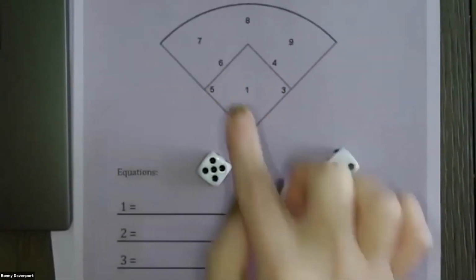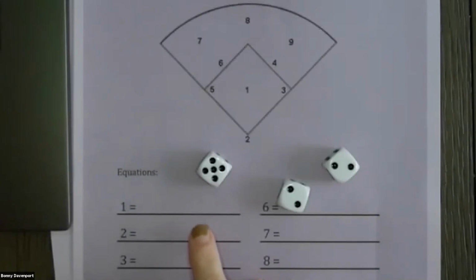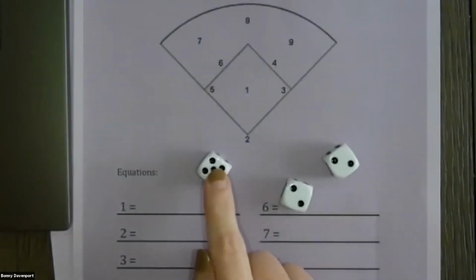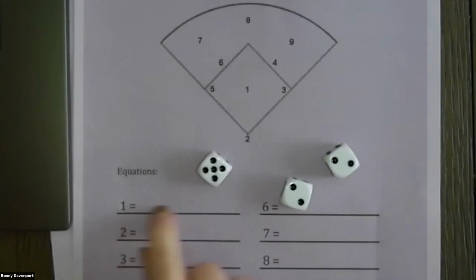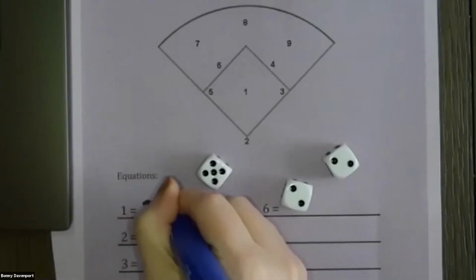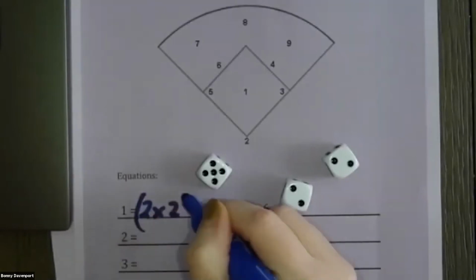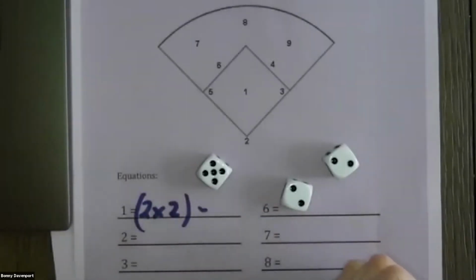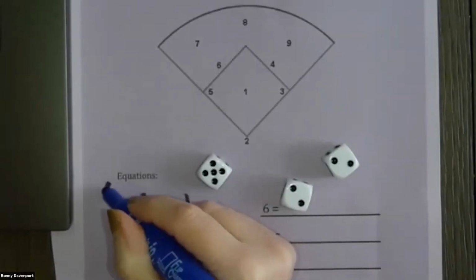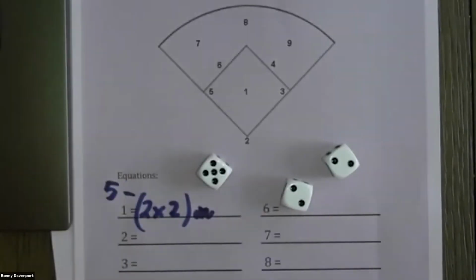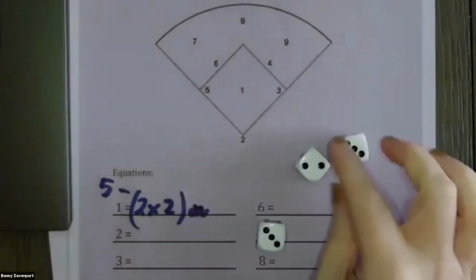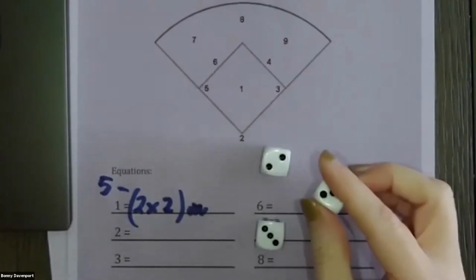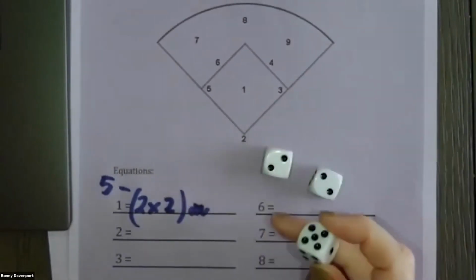So I want to get a 1. I can think of 2 times 2 is 4, and 5 minus 4 is 1. So I got my 1, and I can write my equation there: 5 minus 2 times 2. You're going to try to get as many as you can with that roll.